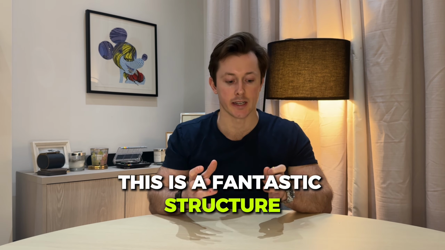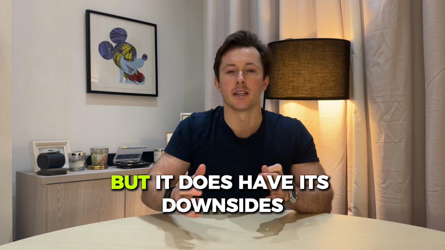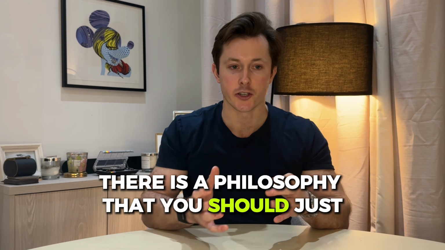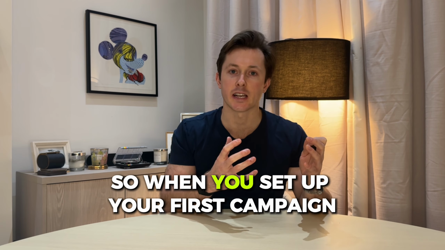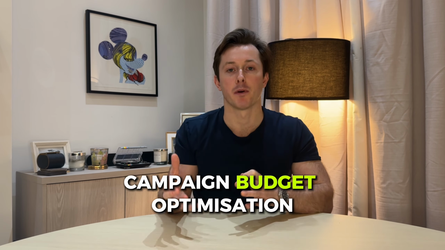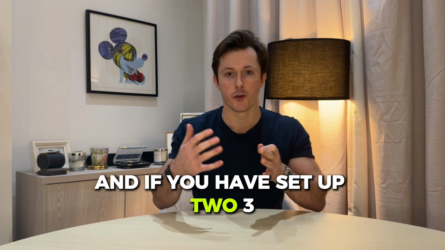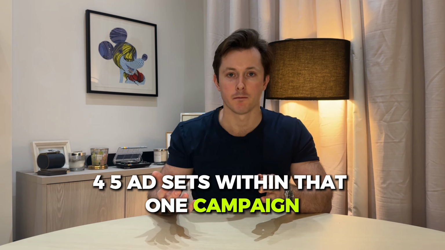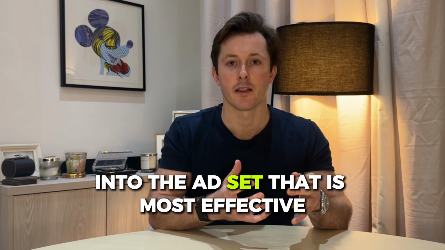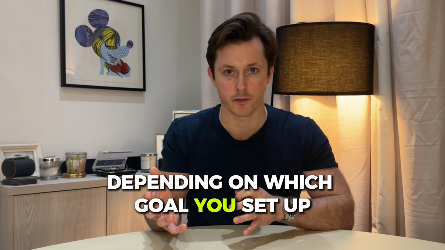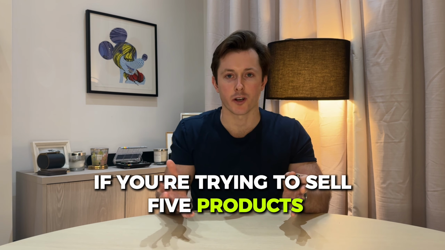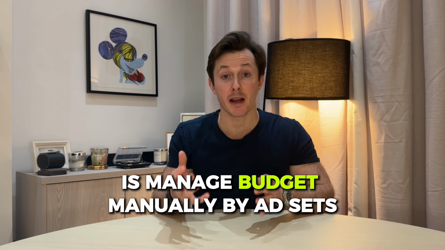This is a fantastic structure in order to test one product set versus the other, but it does have its downsides. There is a philosophy that you should just control your budget at a campaign level. So when you set up your first campaign, you can select campaign budget optimization, put say $100 per day in that campaign. And if you have set up 2, 3, 4, 5 ad sets within that one campaign, Facebook will funnel budget into the ad set that is most effective depending on which goal you've set up. That's great, but often one ad set can win, and therefore if you're trying to sell 5 products within 5 ad sets and one ad set wins, you might not sell any of your 4 other products. So just bear that in mind. The second way of doing it is manage budget manually by ad sets.